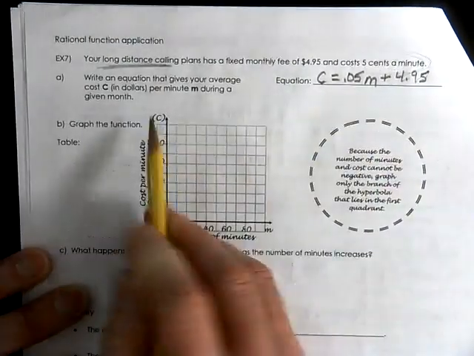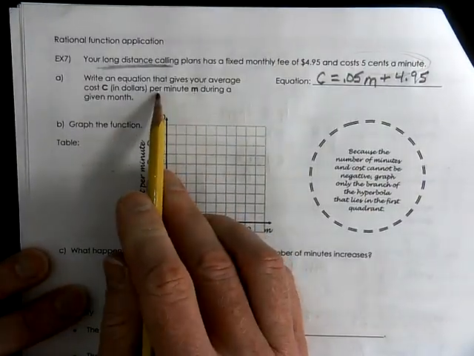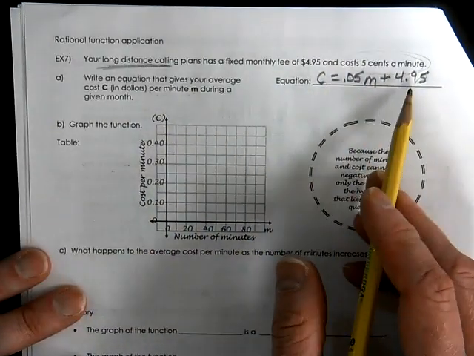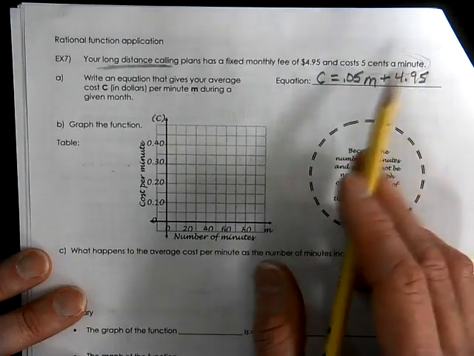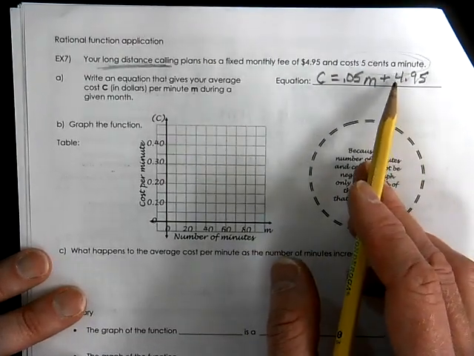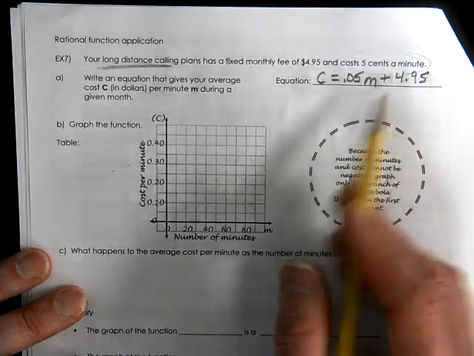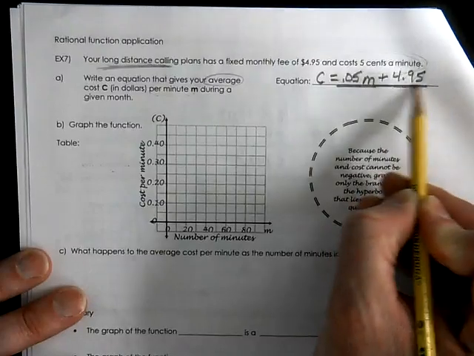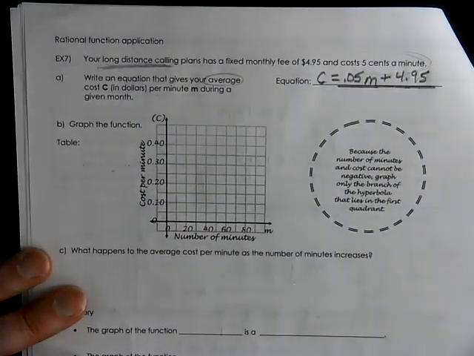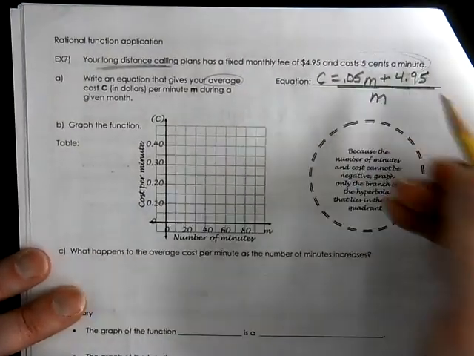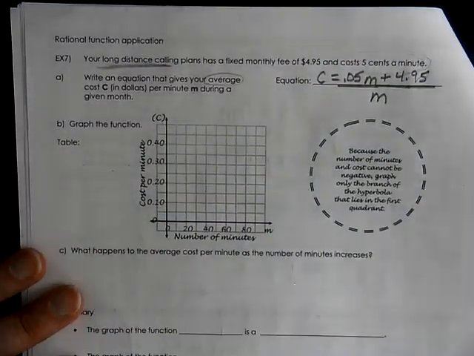And we're using the letter M. Now that's the total that it costs you each month. You figure out your number of minutes, you times that by 5 cents, and you add your $4.95 to it. Now if you want the average, that means we have to divide it by something. We're going to divide it by the number of minutes. So now we're going to know how much it costs per minute.